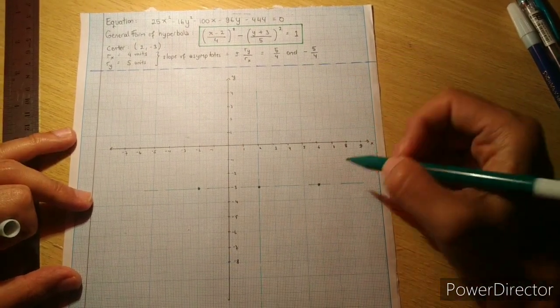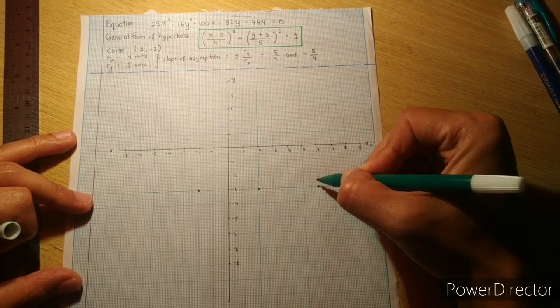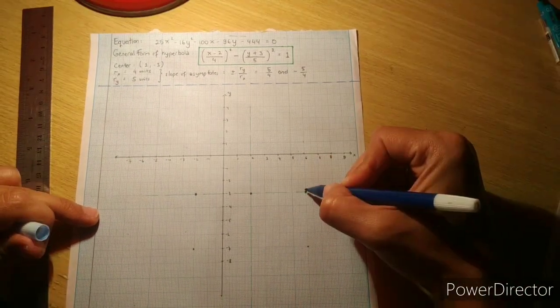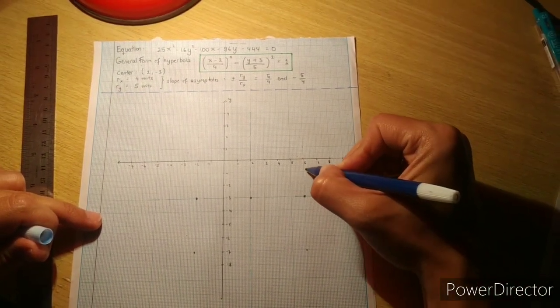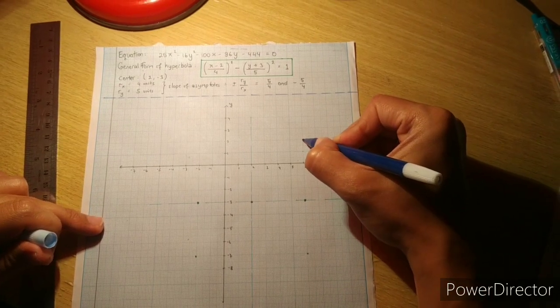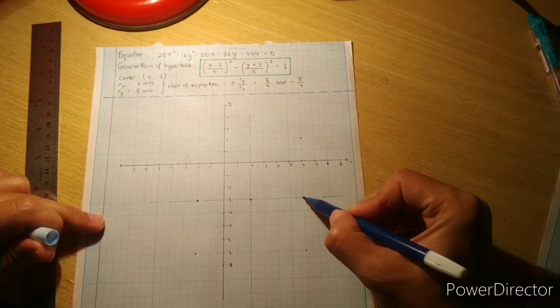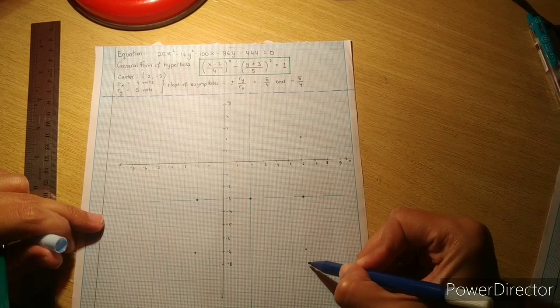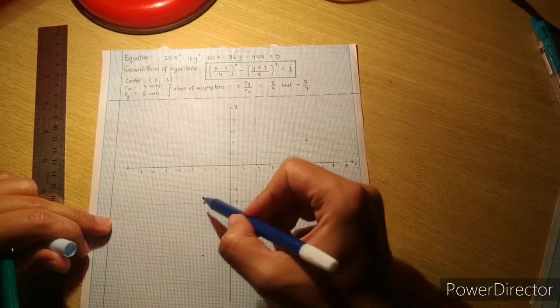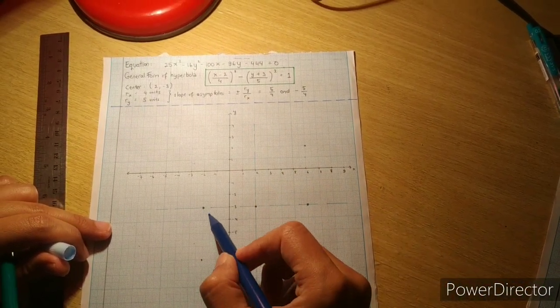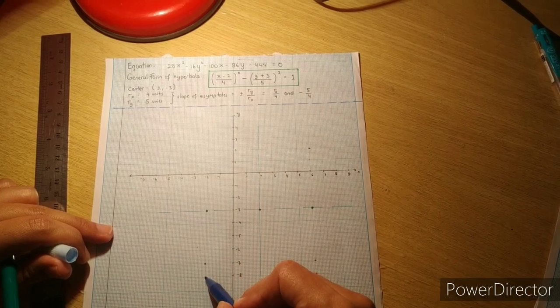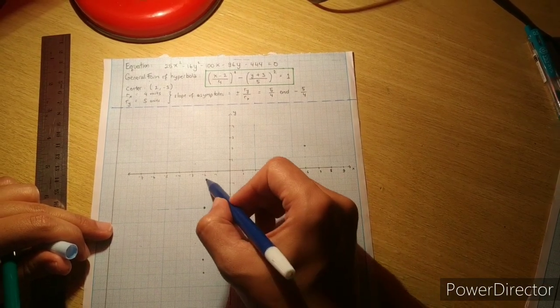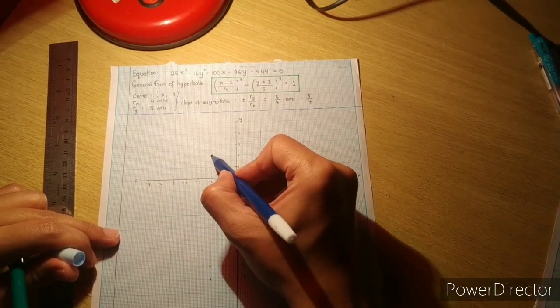The ry, the 5 points, you count from the vertex, not from the center. To the top, 1, 2, 3, 4, 5. This is another one, and then 1, 2, 3, 4, 5. From the other vertex, 1, 2, 3, 4, 5.